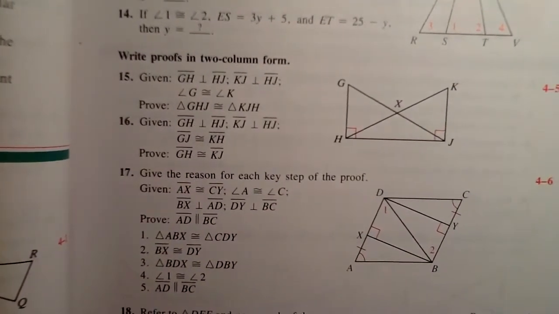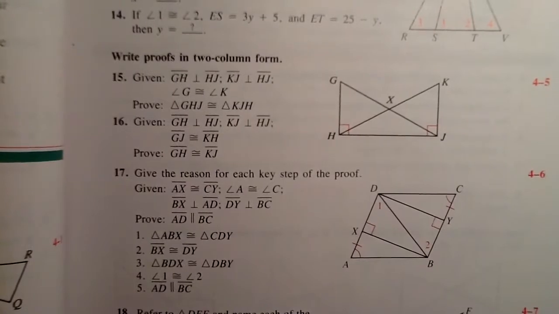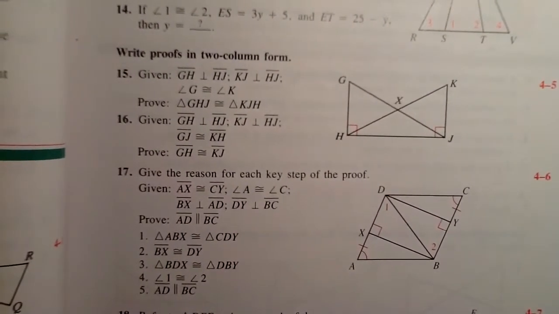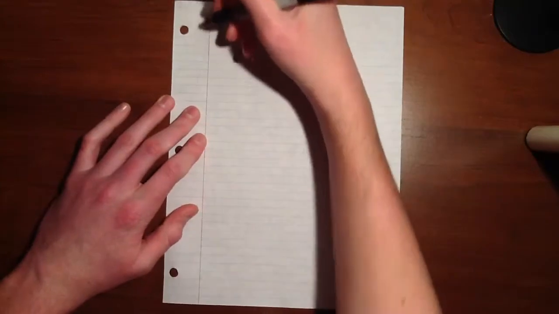Okay, so today I will be doing problem number 15 on page 160 of the chapter 4 review, which is a two-column proof. In a two-column proof, you start by writing what's given.